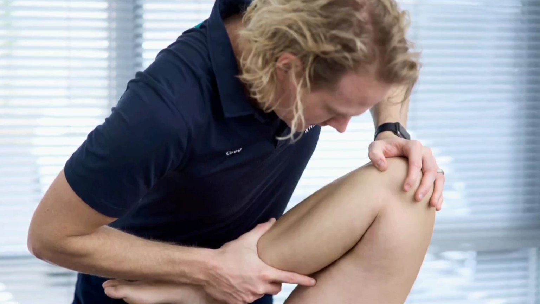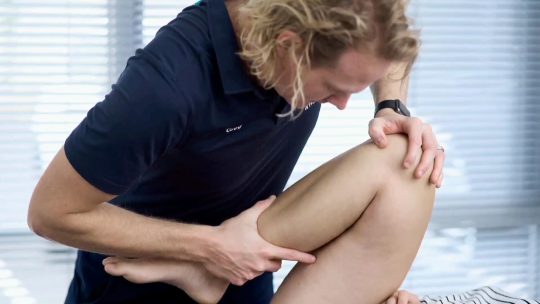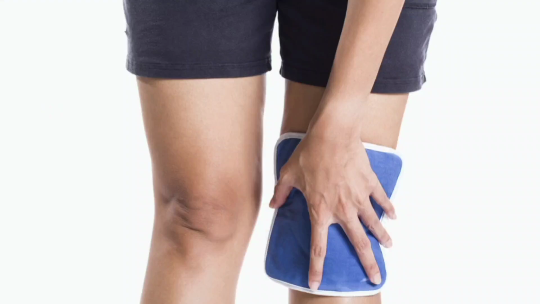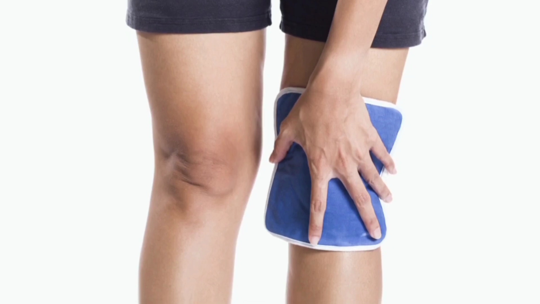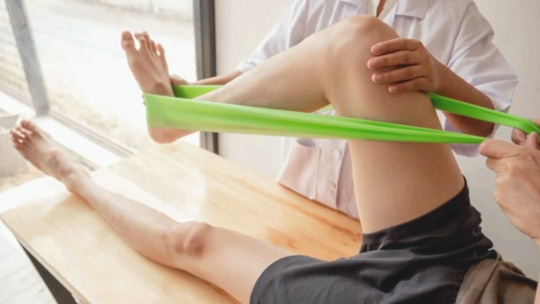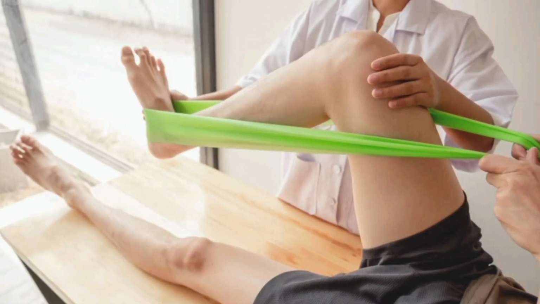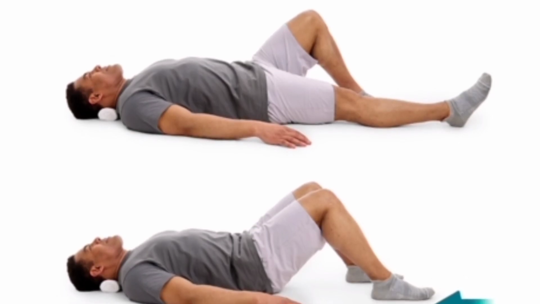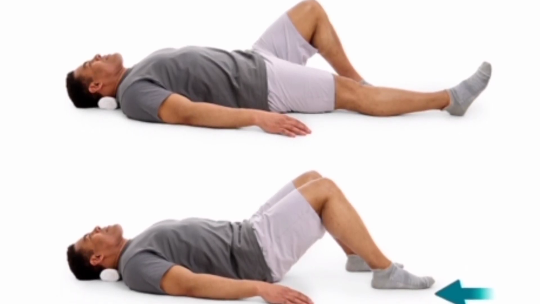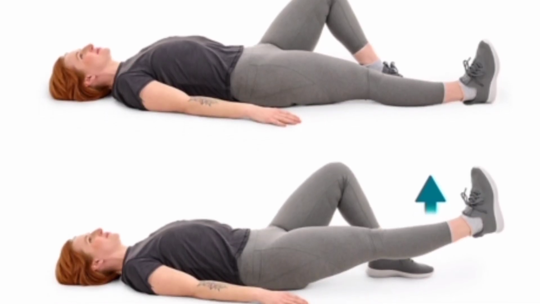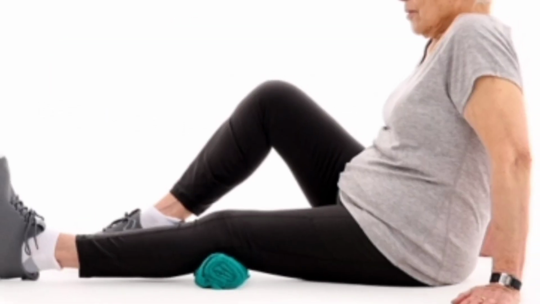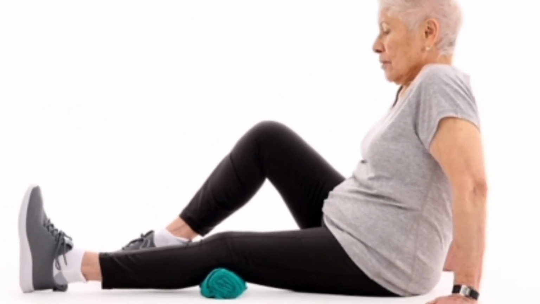If time allows, prehabilitation, rehab before surgery, can improve outcomes. The goal here is to reduce swelling, restore range of motion, and maintain muscle strength. Exercises might include heel slides, straight leg raises, quad sets, and stationary biking. This phase ensures the knee is in the best shape possible before surgery, which often leads to faster post-op recovery.